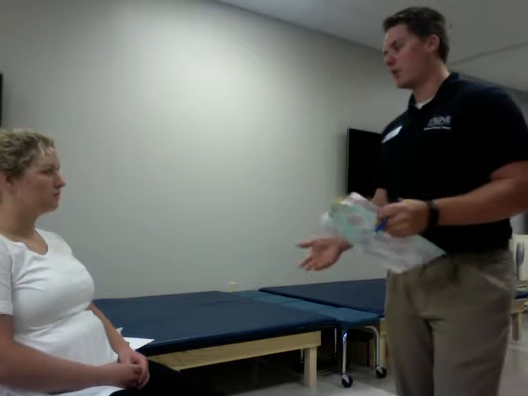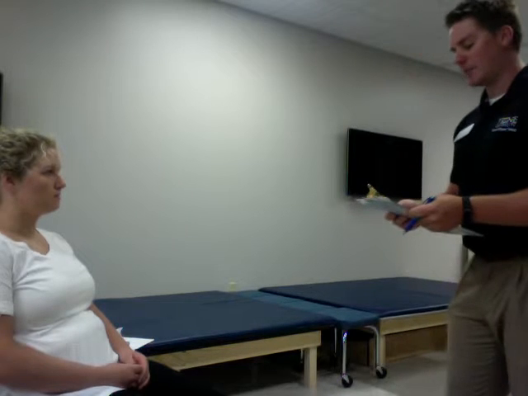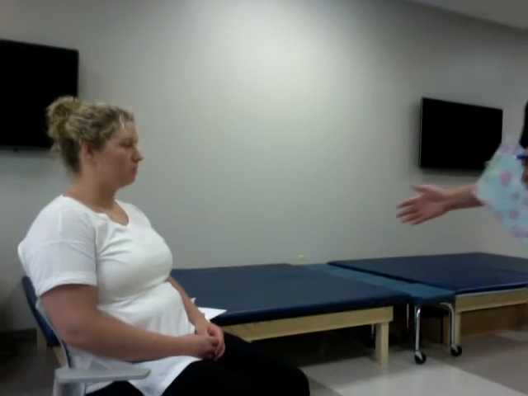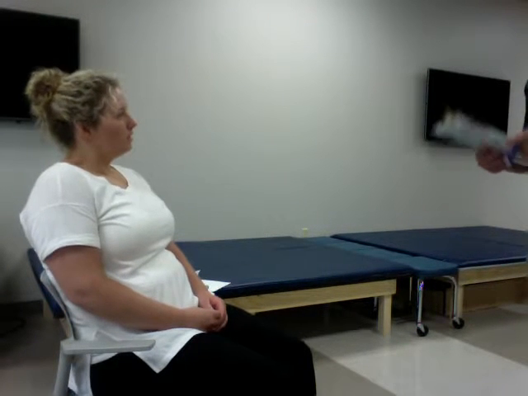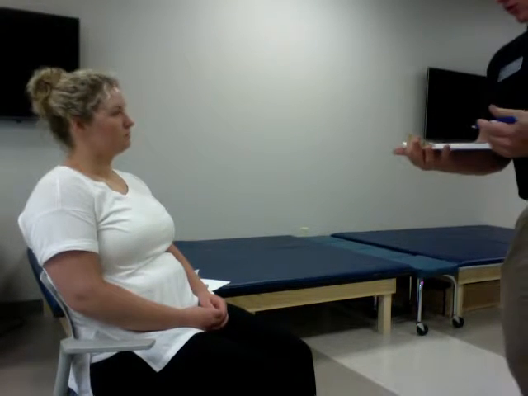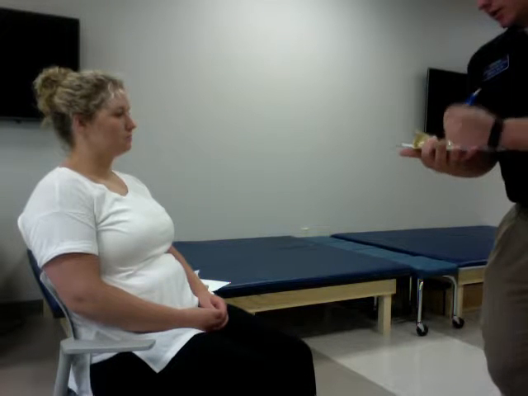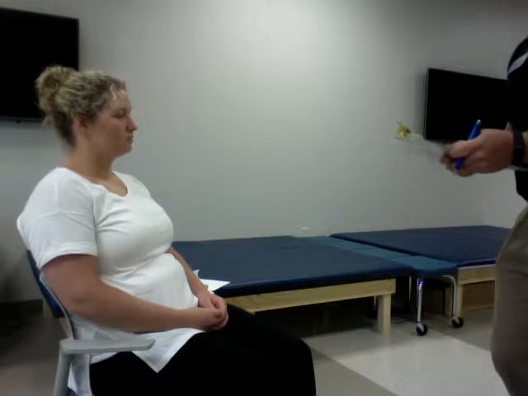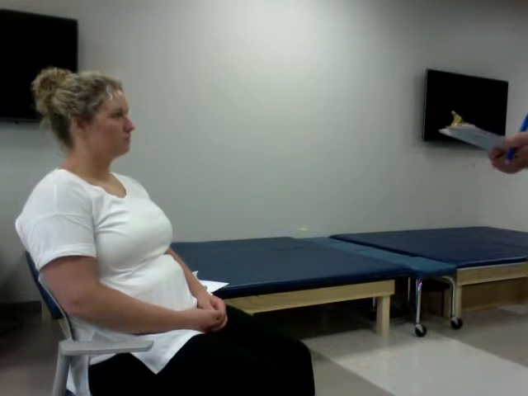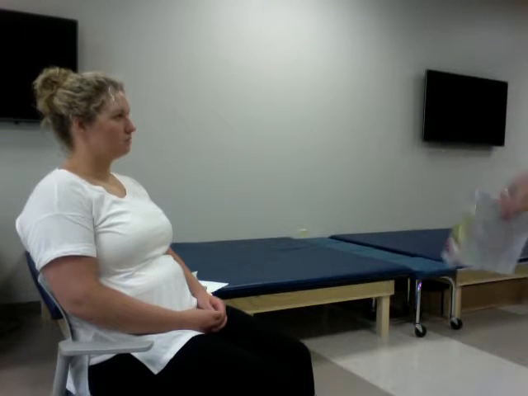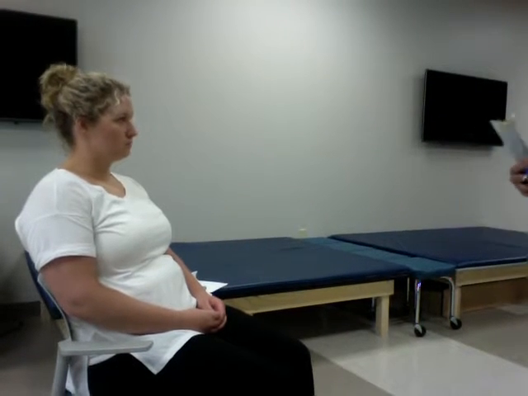So the first thing I'm going to be looking for with Kaylee is her sitting balance. So are you able to just sit there in the chair without leaning left or right or having to use any of the armrests? So since she's able to perform that normally, I'd score that a 1 instead of a 0. So the next thing I'm going to ask Kaylee to do is to stand up from the chair. And so if you can do this without using your arms for help, do that.